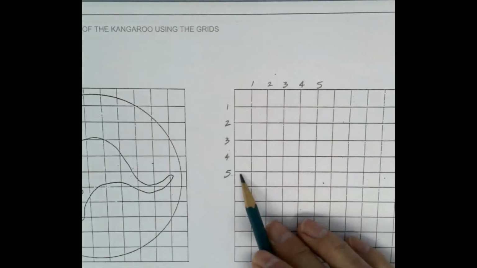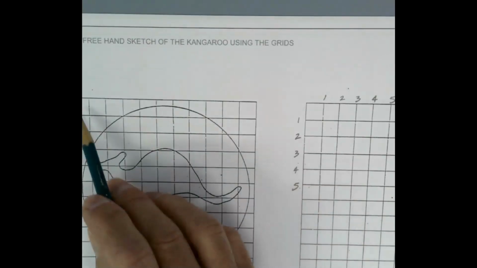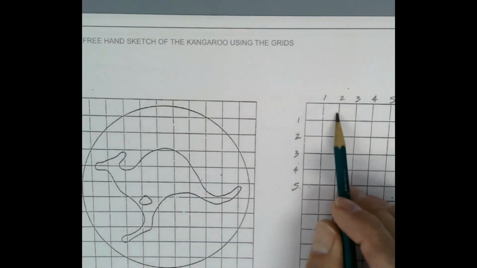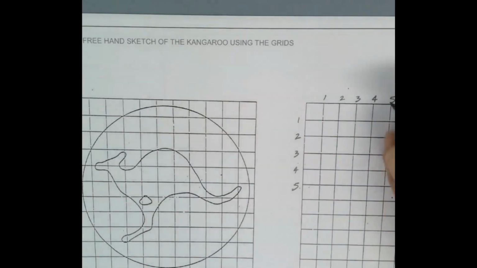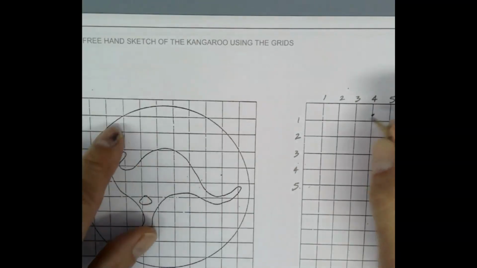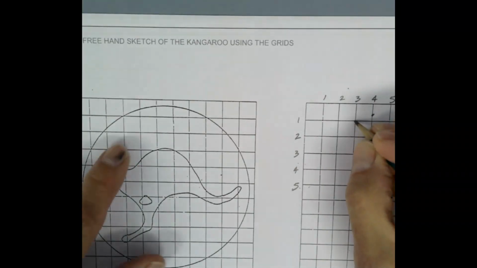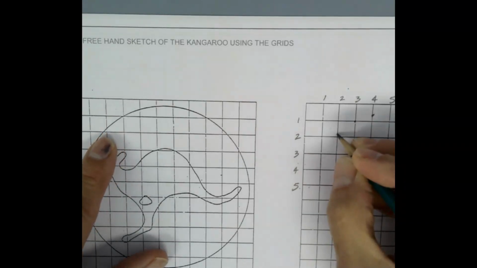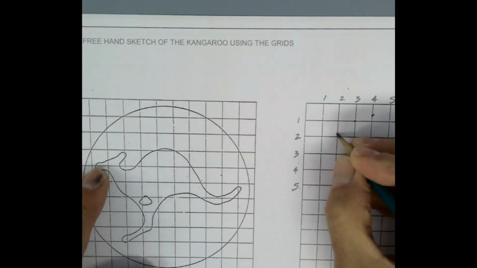So if we look here, we can count across the top 1, 2, 3, 4 spaces and a little bit down, 1, 2, 3, 4 spaces and a little bit down. We can put a cross there, okay, and then at the 3 mark it goes through about there. It goes through the 2, 1 just a bit above, then it goes through here.